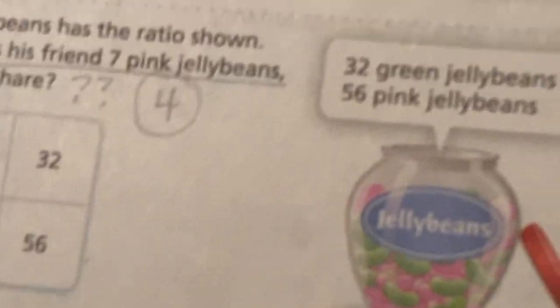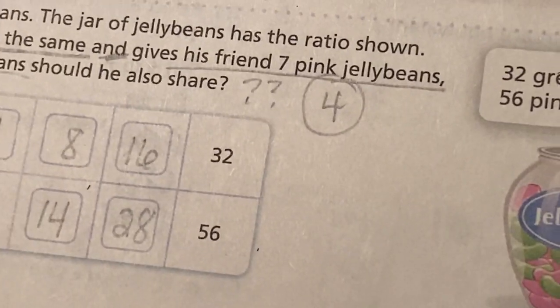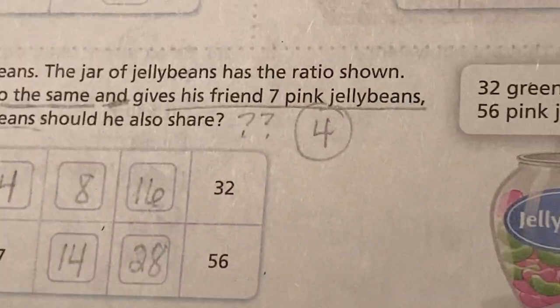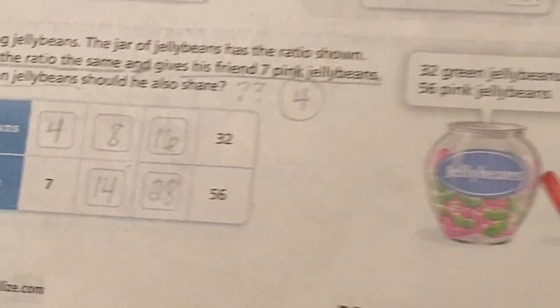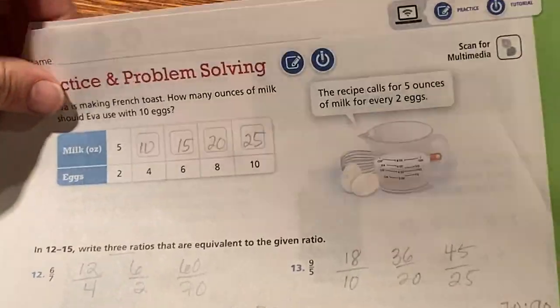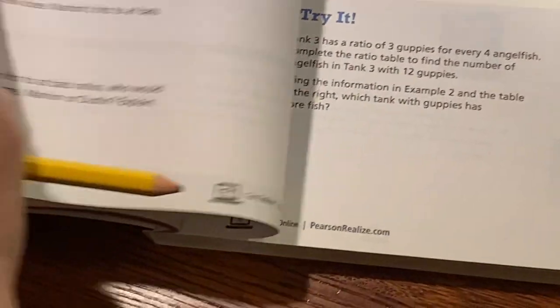So line up at Shiloh's desk and he will hand out these 7 pink jelly beans and the 4 green jelly beans that he's going to share. I'd rather hang out with Eva, who's just making French toast, but there you have it. Okay, I think, yes, we have one more page today. So let's turn the page.